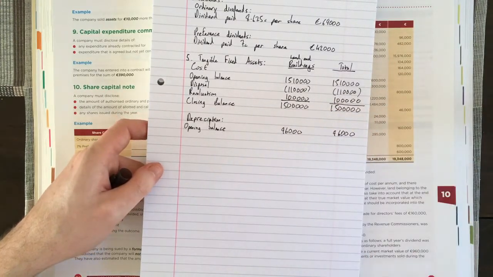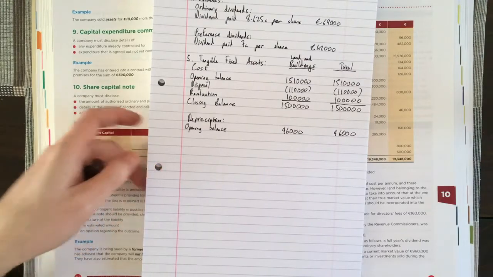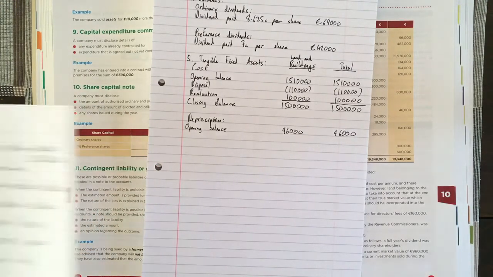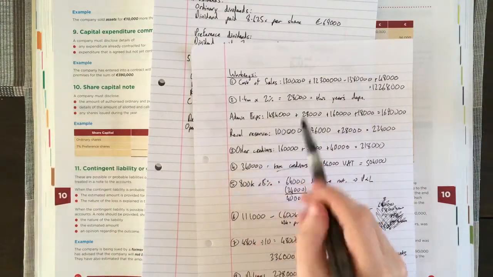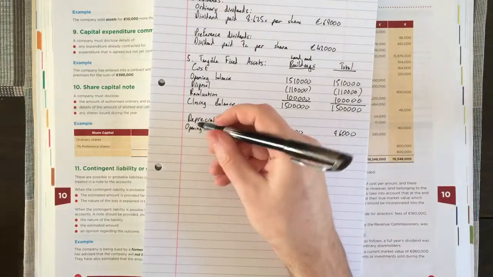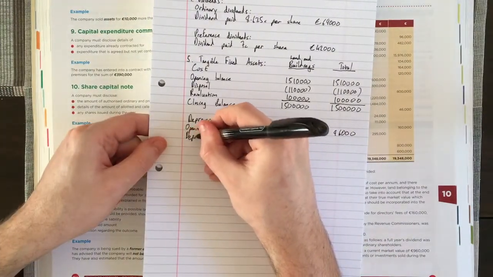What do I do then? I have a depreciation charge for the year. I would have done, I think it was 1.4 million, yeah, by 2%. So 28 grand was my depreciation for this year. So you put that in. So you put in this year's depreciation charge.